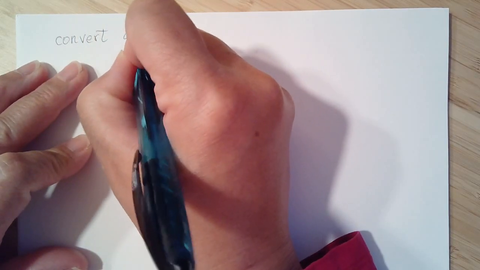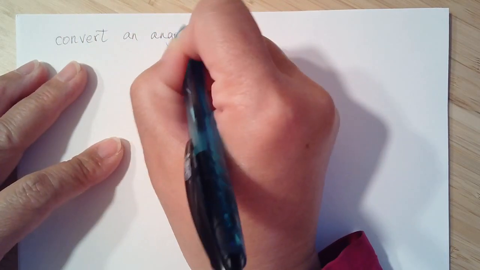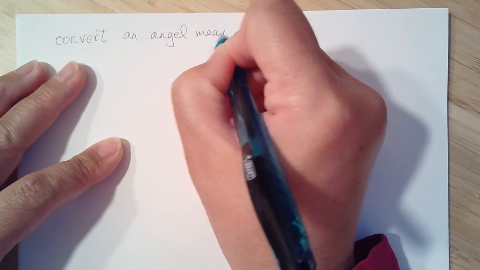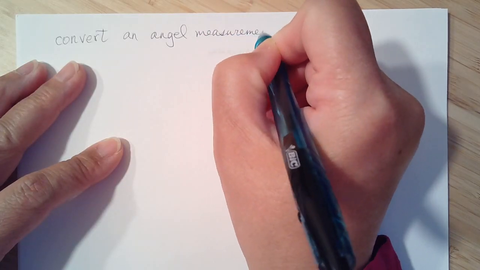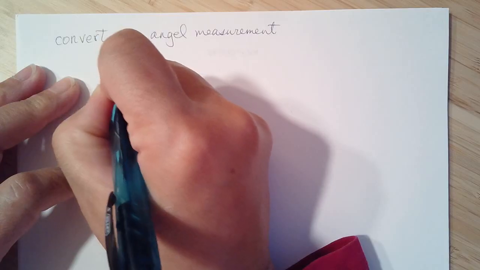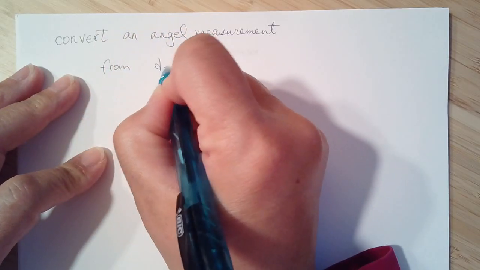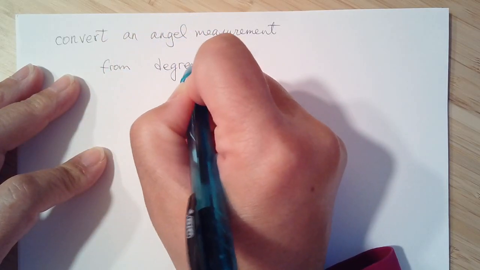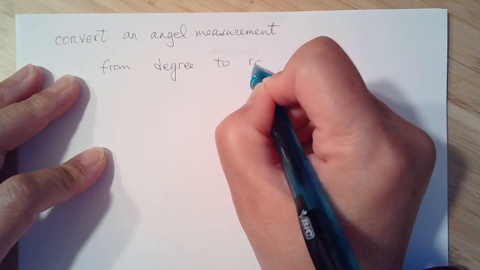Okay. Now, next one is important. We're going to learn how to convert. If you want to convert an angle measurement from degree to radian.